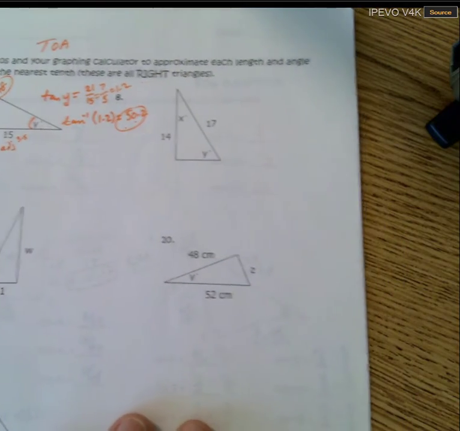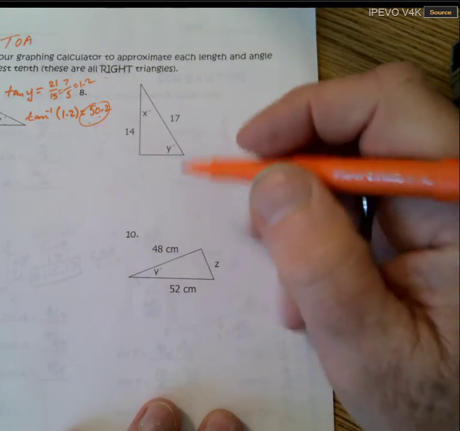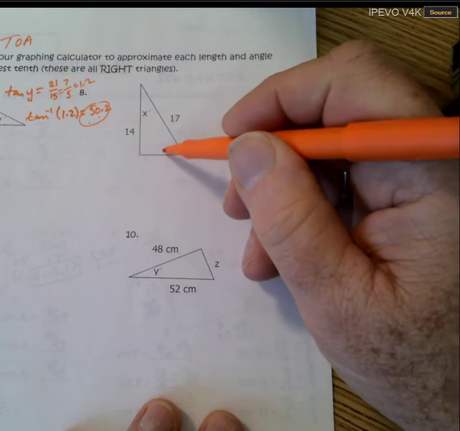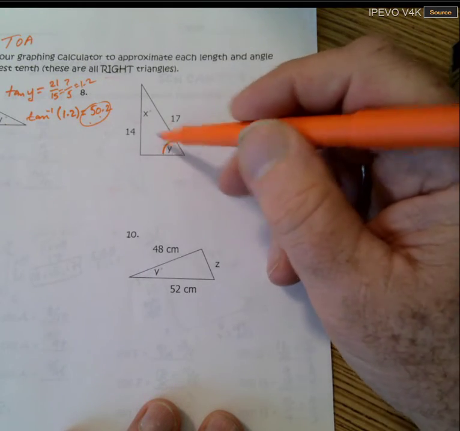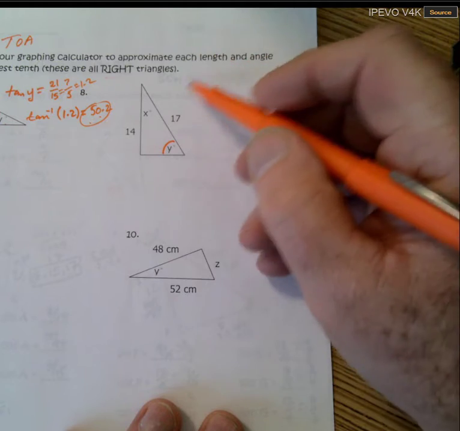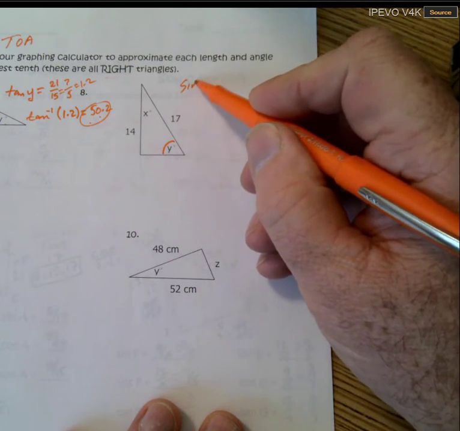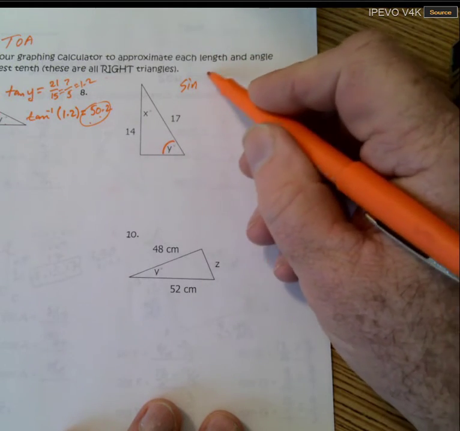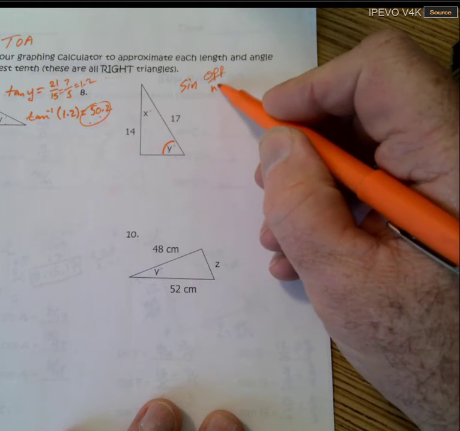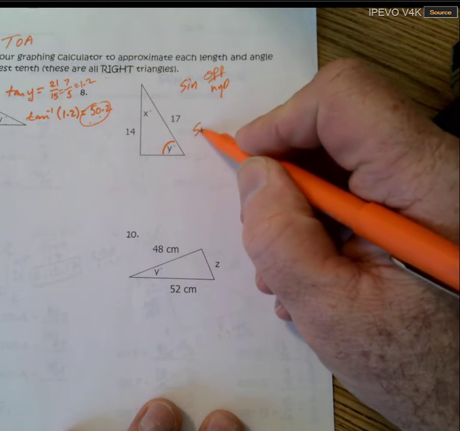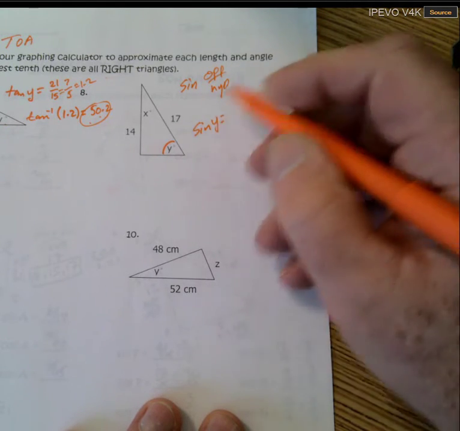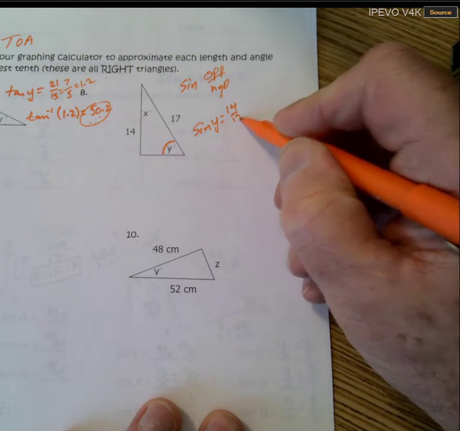Okay, let's look at number 8. If we're using angle y here, we have an opposite over hypotenuse, that's sine. So we're going to say sine y is equal to 14 over 17.